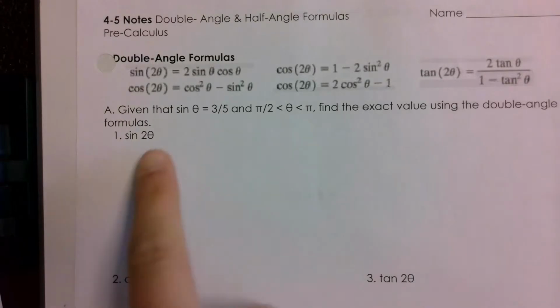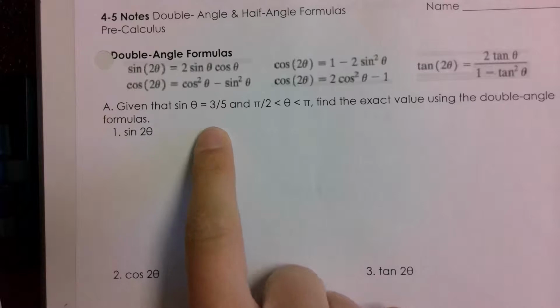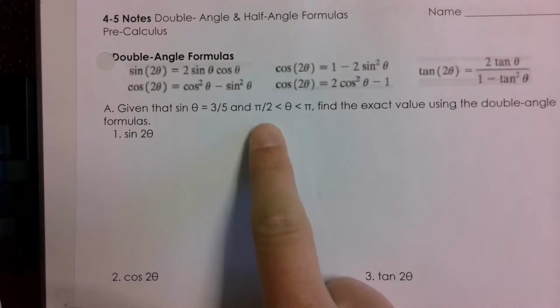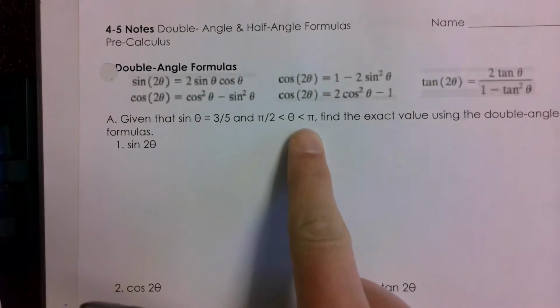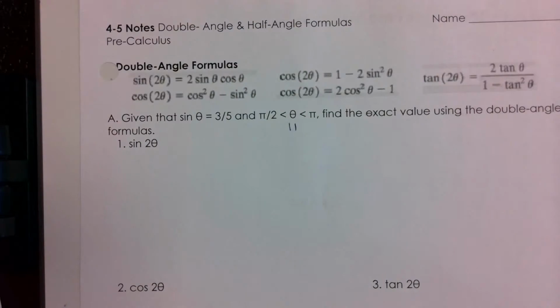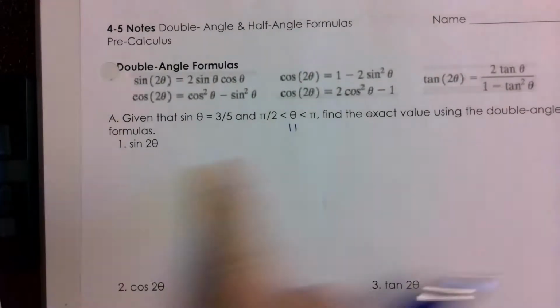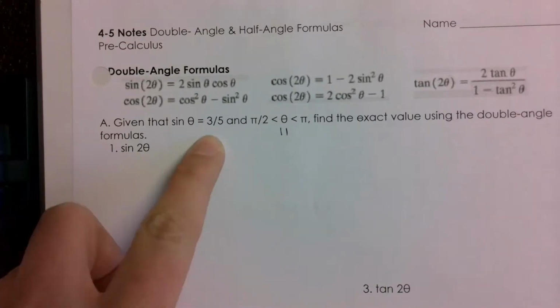So just like we did before, we're just going to apply those rules that they gave us at the top. For the first part, we're given that sine is 3/5, and our angle is between pi/2 and pi. So where is that going to fall? We know that's going to be in quadrant 2. We want to find the exact value using the double angle formulas up here. I think it's helpful to go ahead and find sine, cosine, and tangent, because sometimes you have to use tangent, sometimes you don't. So let's use what they gave us to find cosine and tangent as well.